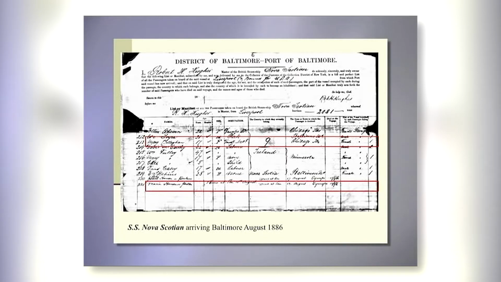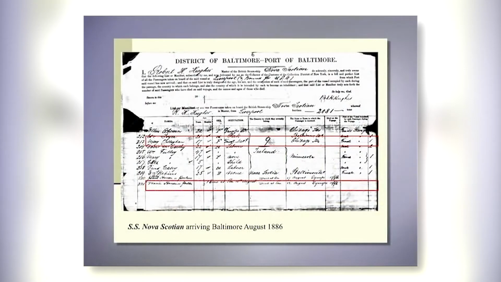And these people were divided into female steerage and male steerage. This entire ship seemed to be in steerage. So we see here Mary Callahan. She was 17 years old. She was a domestic servant from Ireland, and she was going to Chicago, Illinois.